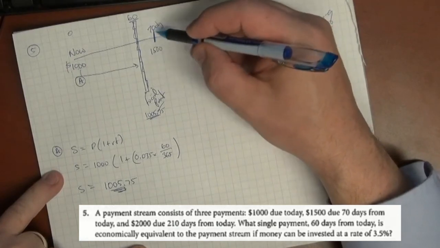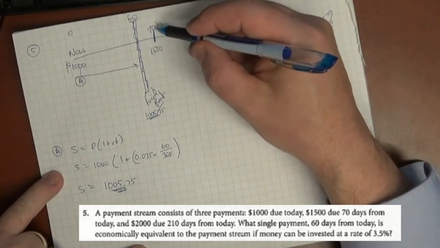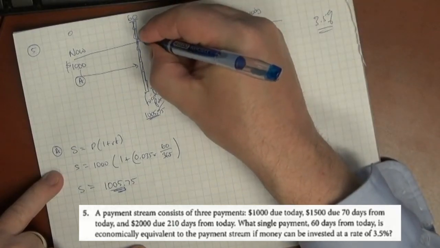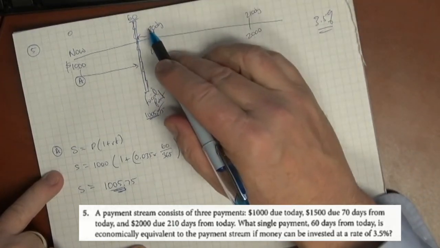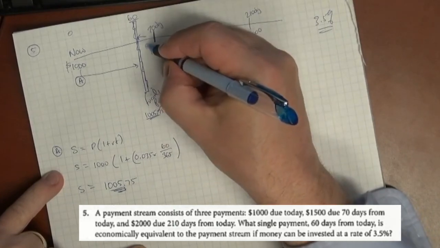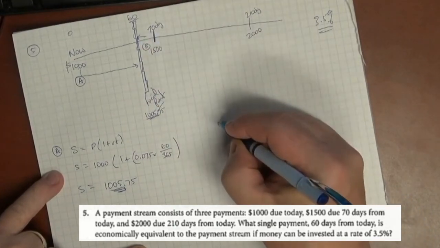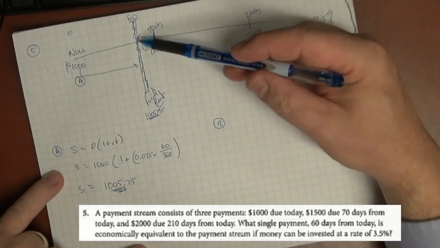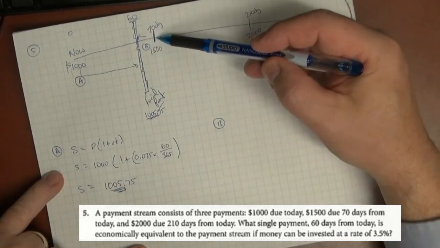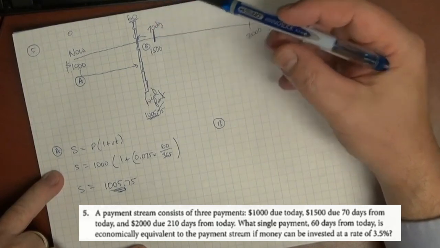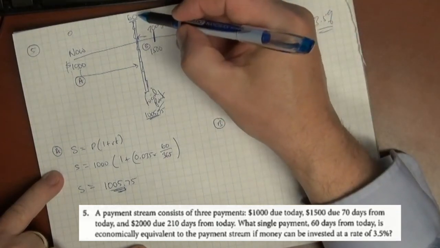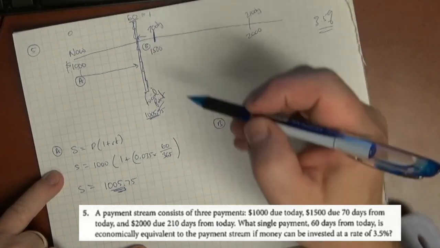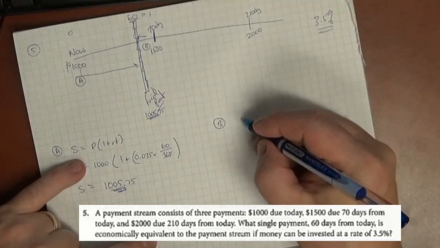Now let's take a look at the second case. The $1,500 is coming along on day 70. Now we want to look at it relative to day 60, so actually we're looking backwards here. In this particular case, I'm going to call that scenario B. In scenario B, we have to get the present value of $1,500. And how many days is it between the focal point and the day we're looking at? 10 days.